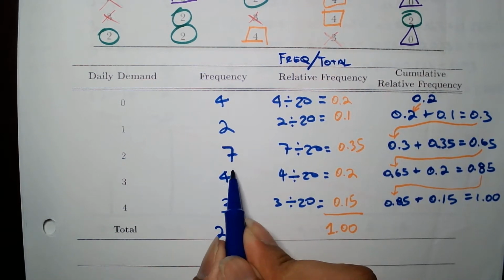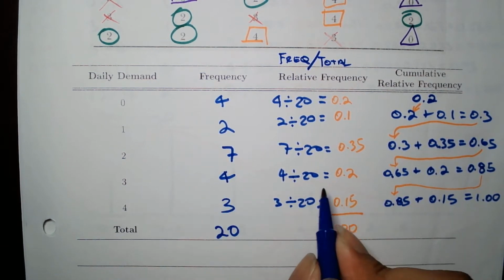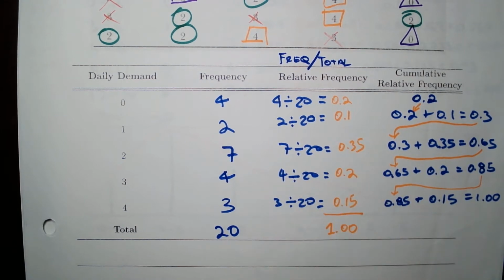The number of threes, which is 4, divided by the total, we already did that, that's 0.2. And last but not least, the number of fours, which is 3 divided by 20, in this case 0.15.